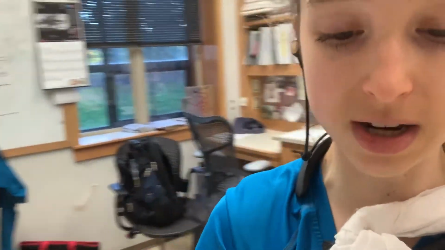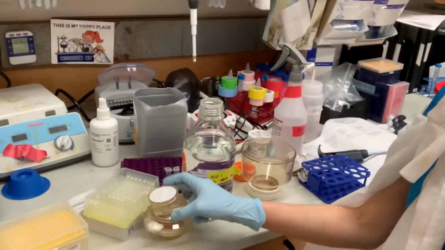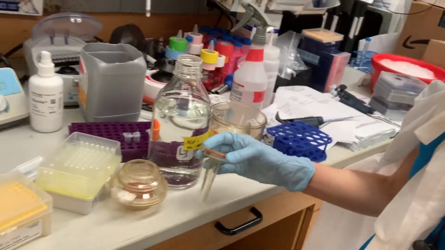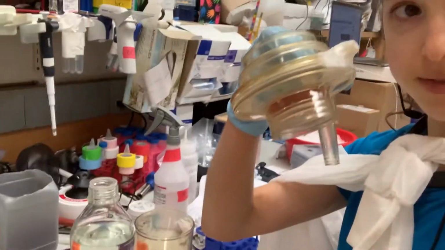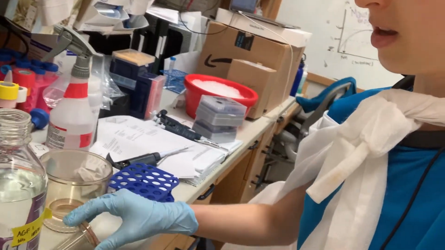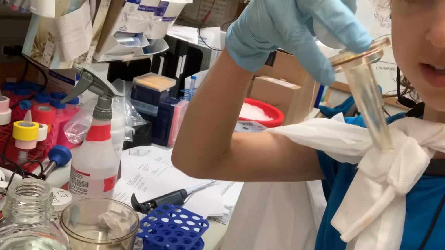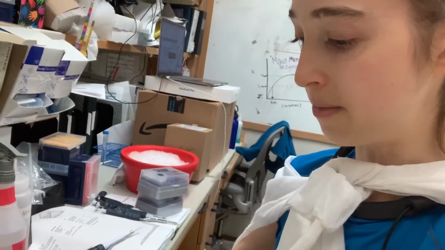At this point, it's time to filter them. You don't always have to filter your solutions, but I tend to always filter my solutions. So I use this vacuum filter. It comes in these 3 pieces. So you have this part, this part, and this part. And this is a reusable one.